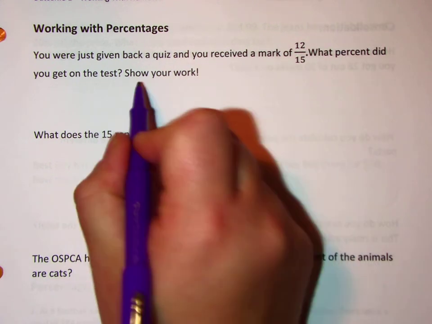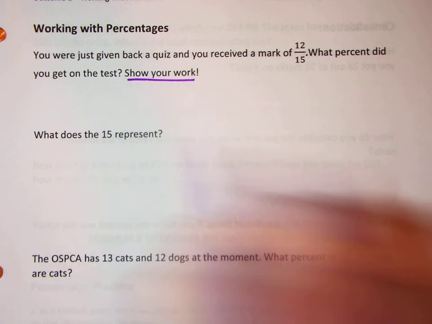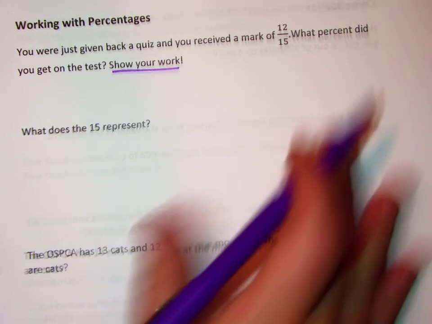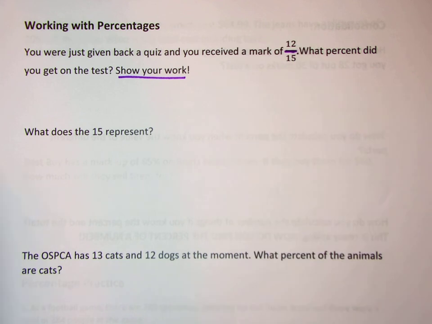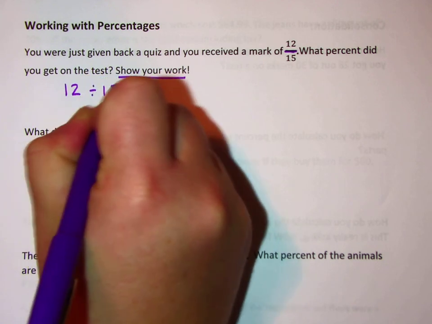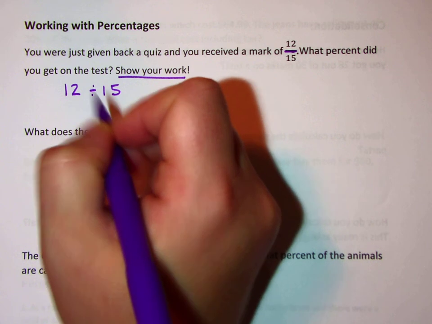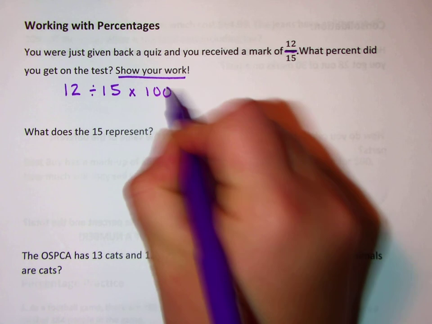I'm always keeping in mind for those level 4 or 5 star questions, you really do need to get into the habit of making sure you show all of your work. In order to do this, you would take the 12, and this line here means divide. So you're going to go 12 divided by 15. And that's going to give you some small decimal. And then you're going to multiply by 100.